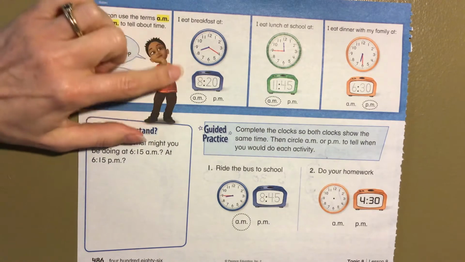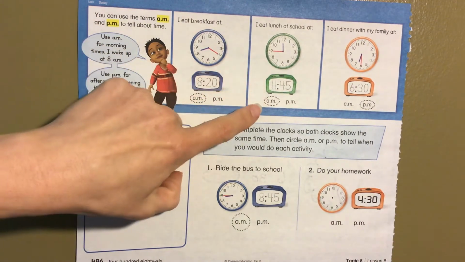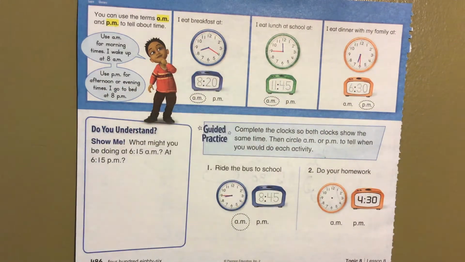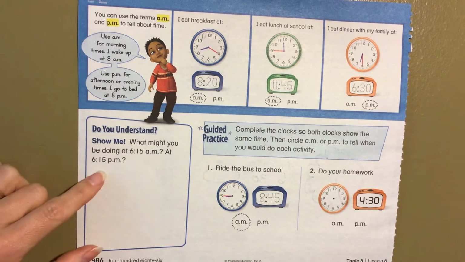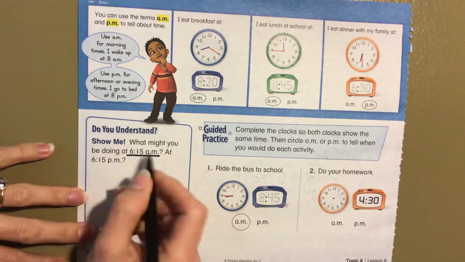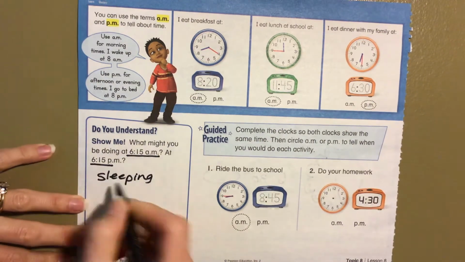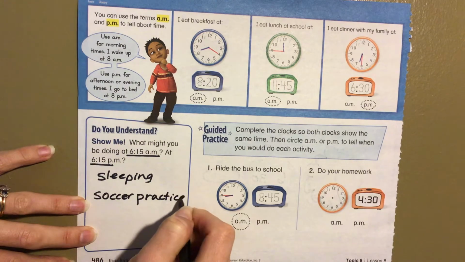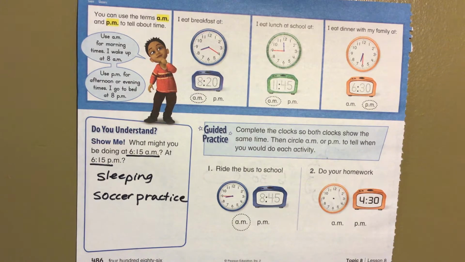So I eat breakfast at 8:20. That would be an AM. I eat lunch at school at about 11:45 a.m. I eat dinner with my family at 6:30 p.m. Okay? So what might you be doing at 6:15 a.m. and at 6:15 p.m.? So at 6:15 a.m., I might be sleeping. And at 6:15 p.m., I might be at soccer practice. Okay, so we're just getting used to using AM and PM. Okay, riding the bus to school.